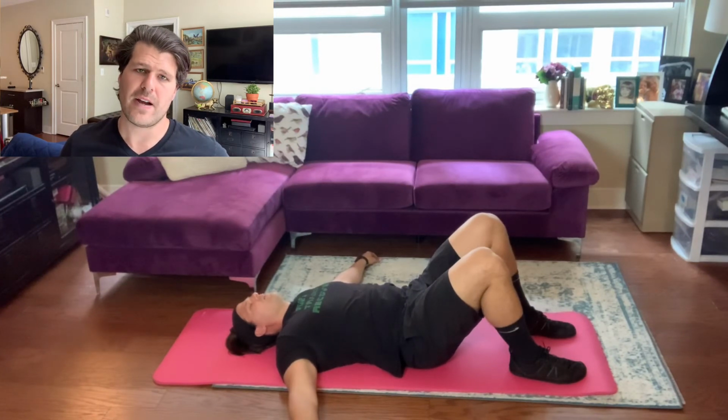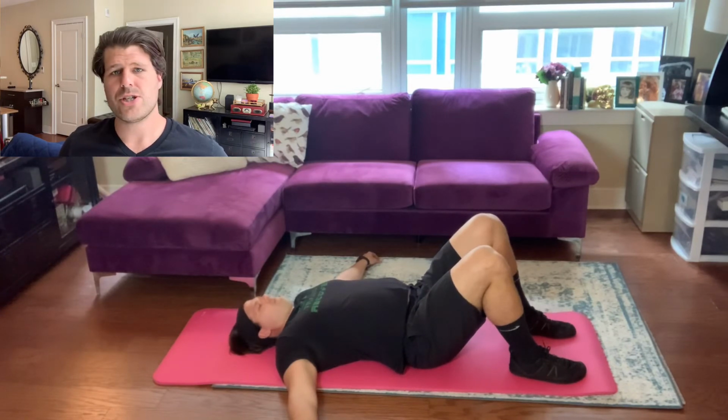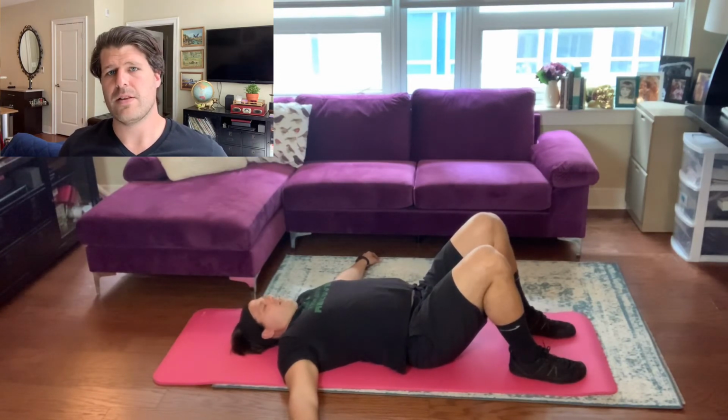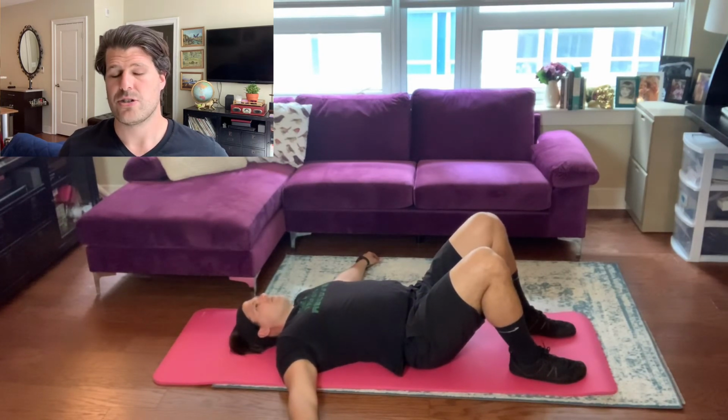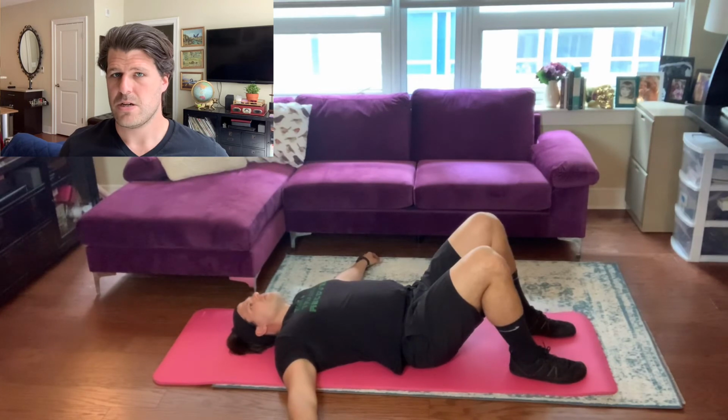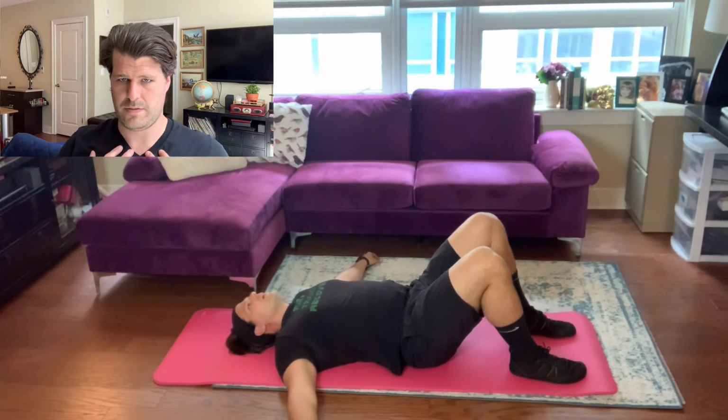The third and final thing I want you to think about as you're doing this is the relationship of the cervical spine and the lumbar spine. As the lumbar spine arches off the ground, or as your pelvis goes into anterior pelvic tilt, your cervical spine should come down into flexion.